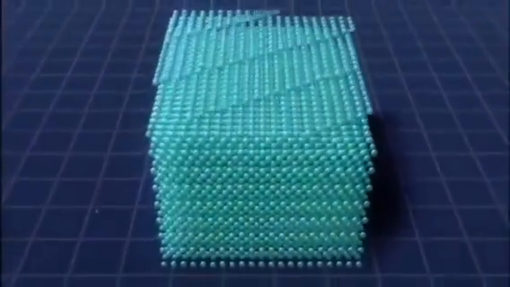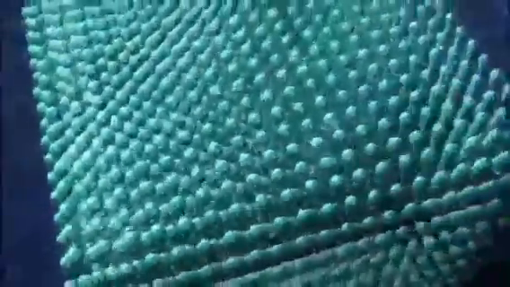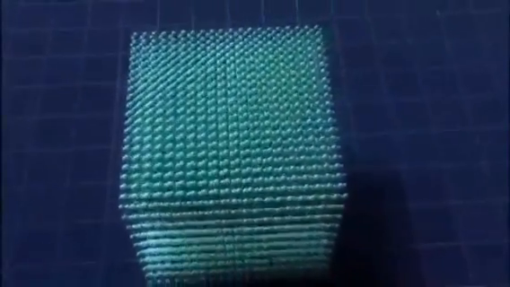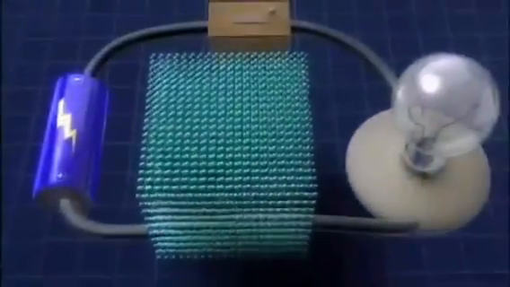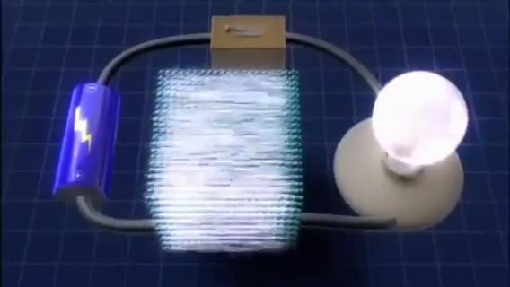Let's take a look at this at the molecular level, shall we? In pure metals, the atoms are arranged in orderly rows and columns. Each atom gives up some of its electrons to create a kind of sea of these randomly moving charged particles. It's these free-flowing electrons that make metals conductive. When placed in a circuit, the negatively charged particles line up and flow as an electric current.